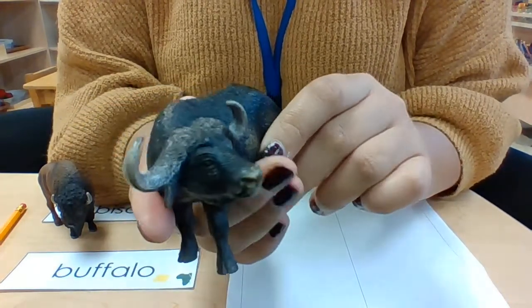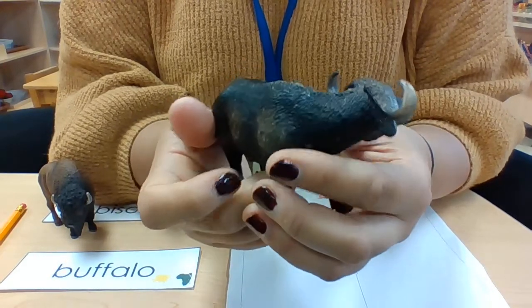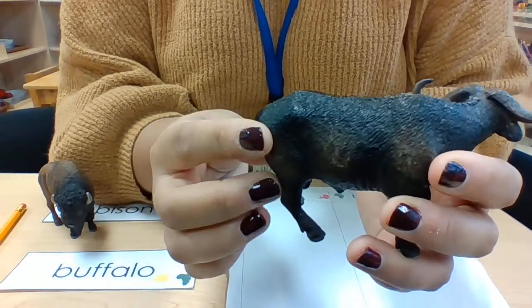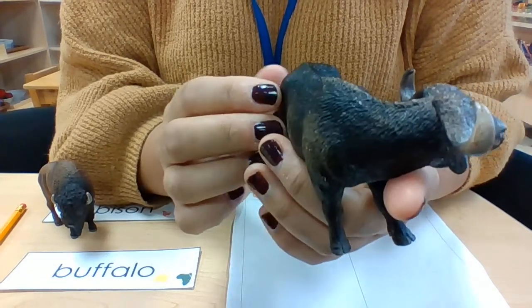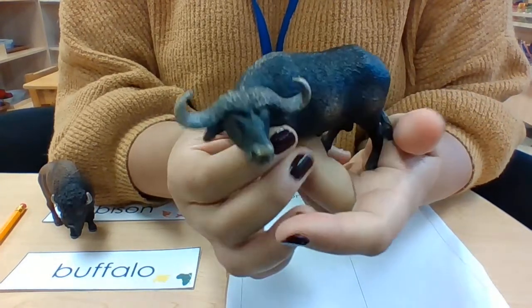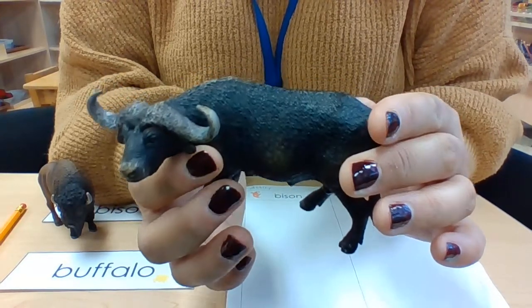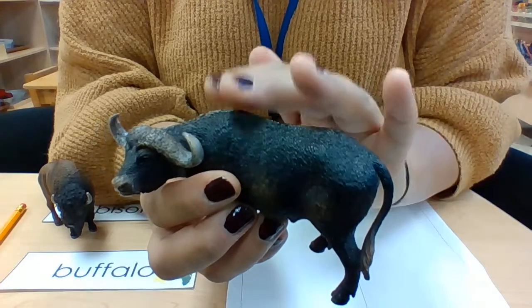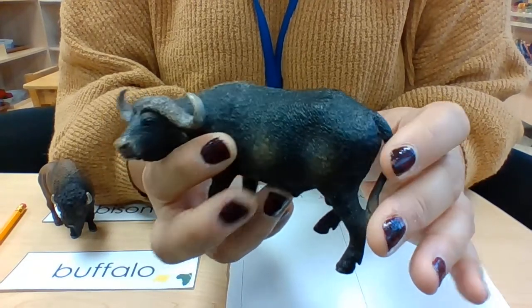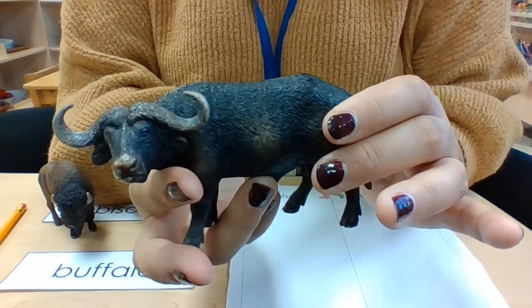What about the fur on this buffalo? Does it look like long, heavy fur or short, light fur? It doesn't have a lot of fur and it looks much shorter on the buffalo.